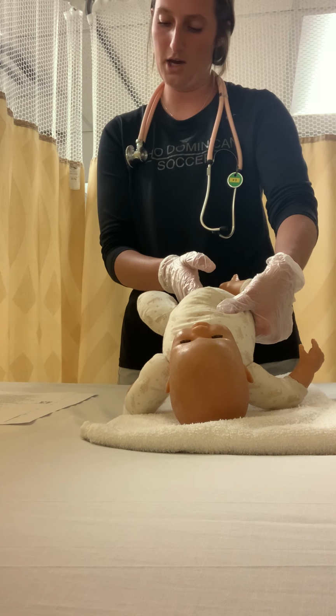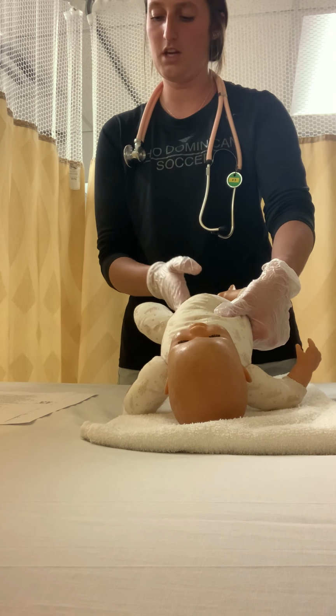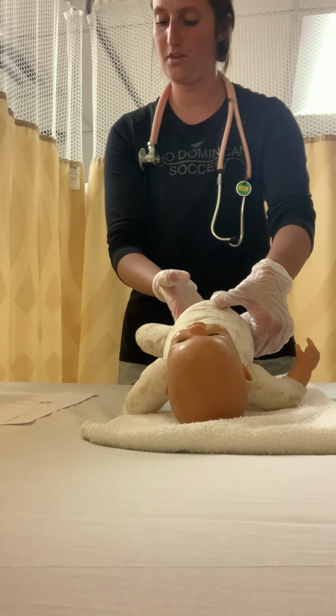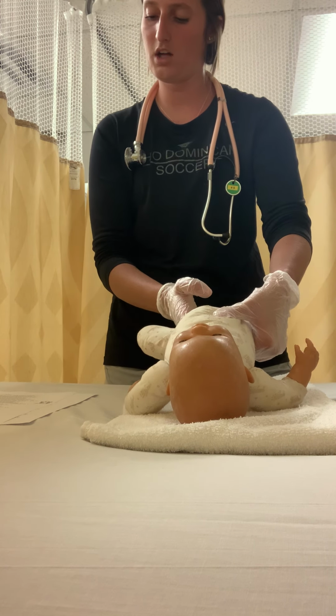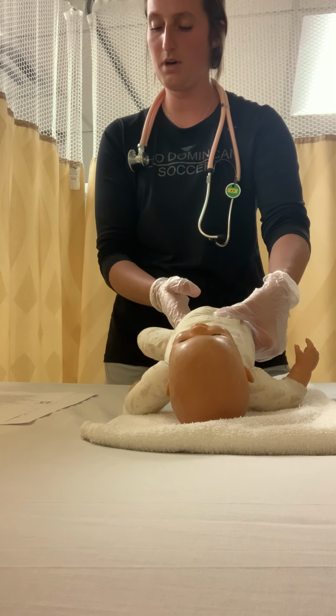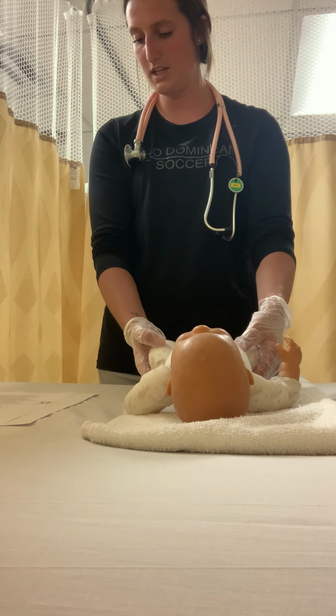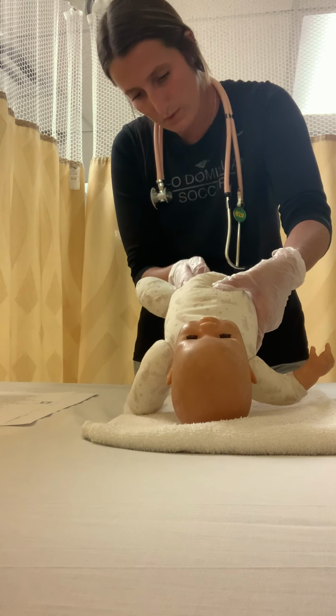Confirmation occurs with the first bowel movement. This is expected within 24 to 48 hours after birth. The baby has pooped one stool, thick yellow brown in color, and then you will continue to monitor. So then I would check the anal reflex, and this is stroking skin next to the rectum.